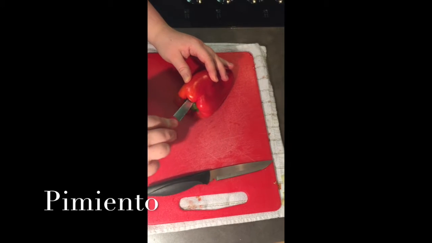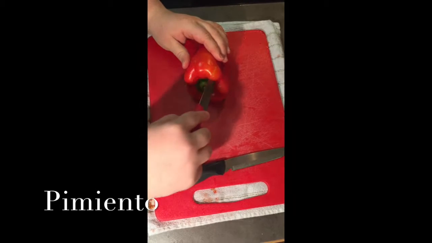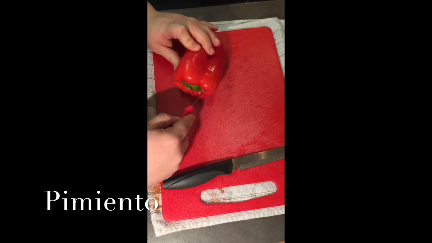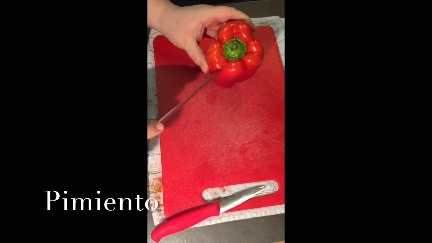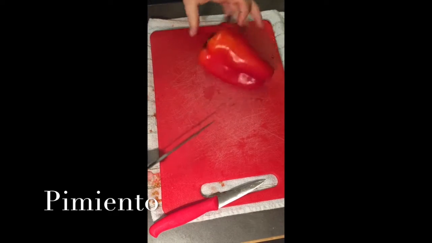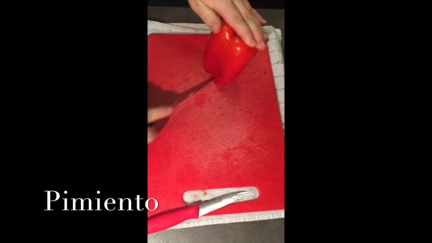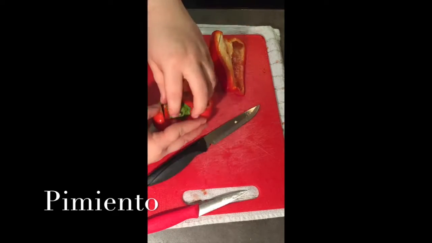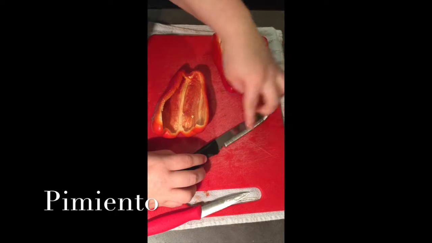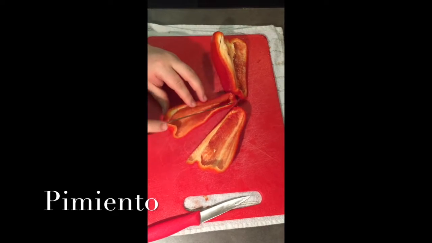Now, with el pimentón, I am going to cut out the top piece because we do not put that into the salad as it is not very tasty. We are going to clean up the pimentón because we don't want to eat any of the seeds as they are not very tasty.